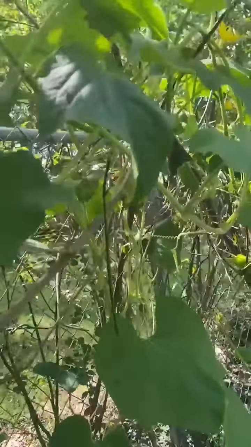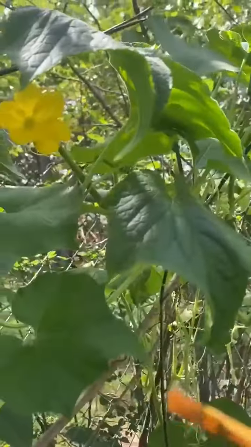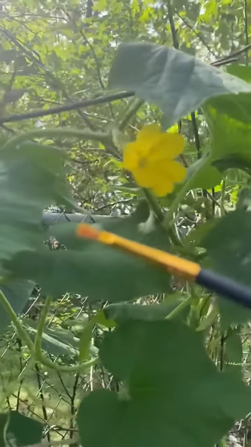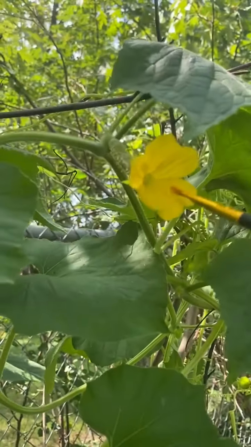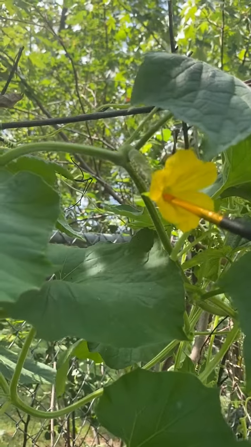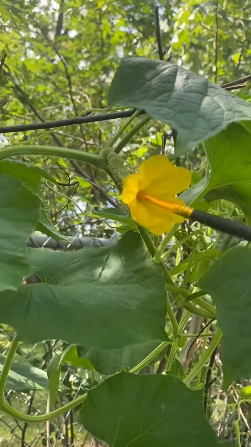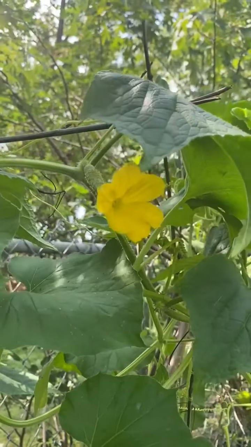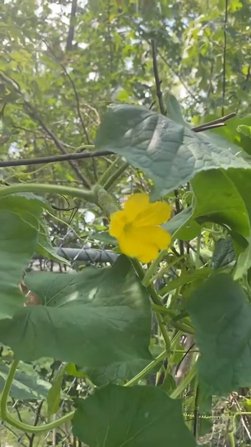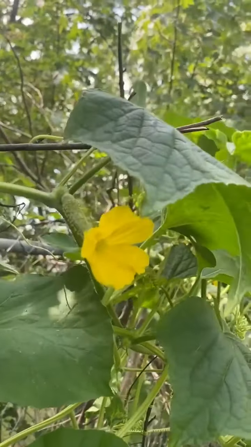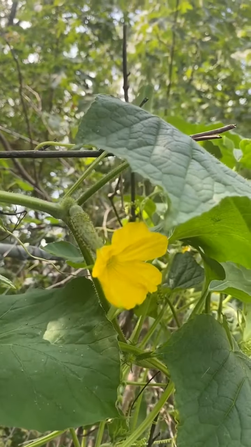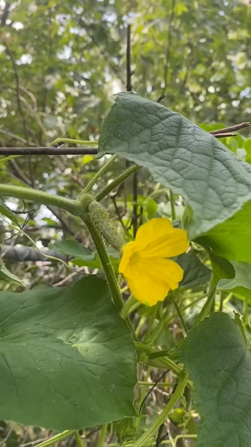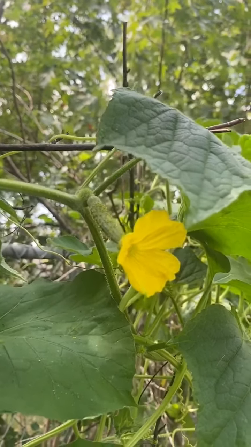What I am going to do is, I am going to help in pollination. So this brush already has a lot of pollen, and this is our female flower. So I am going to rub these pollens around or inside the flower like this. Now the pollination process is complete, and I can easily assume that this flower that has the baby fruit is not going to die. It will develop into a big fruit. Thank you.